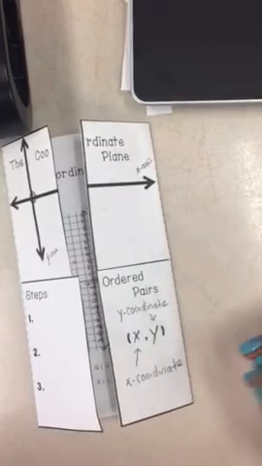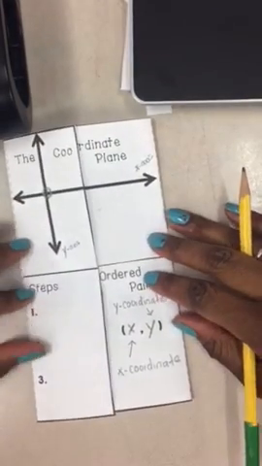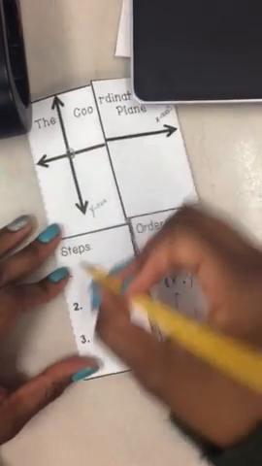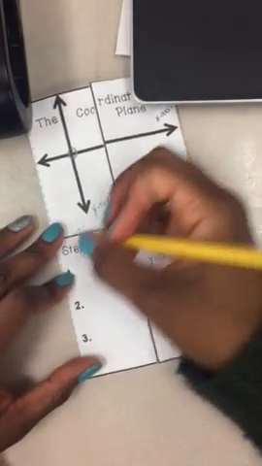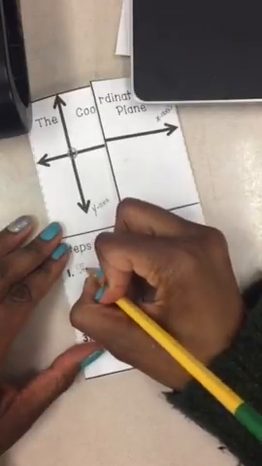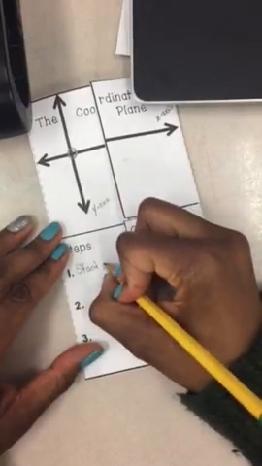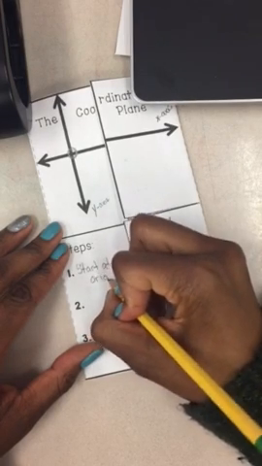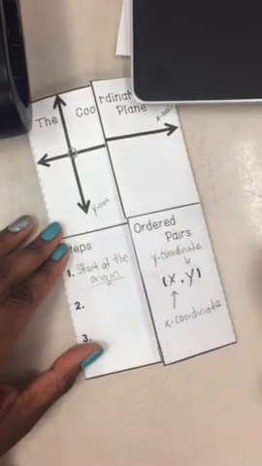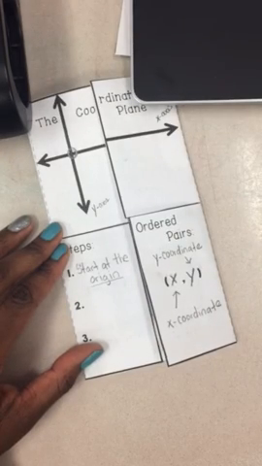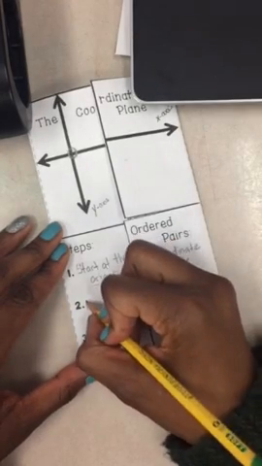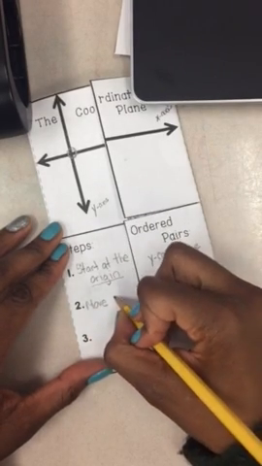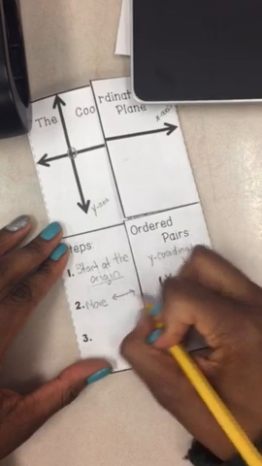Okay, so now we're going to get into actually plotting the points. So let's start with these steps. So the first step is to start at the origin. You always have to start at the origin. Next, you're going to move left or right first.